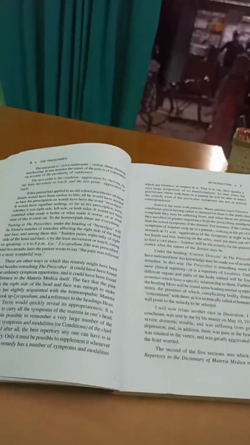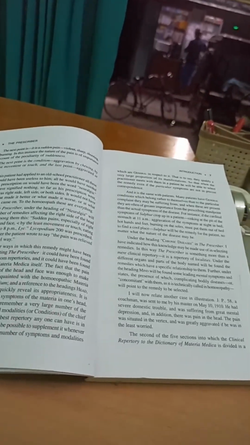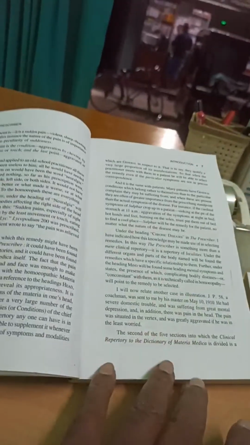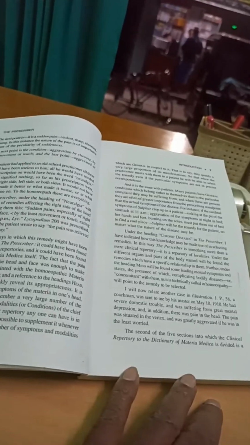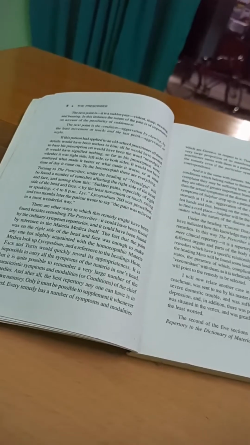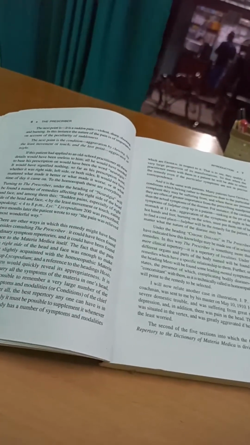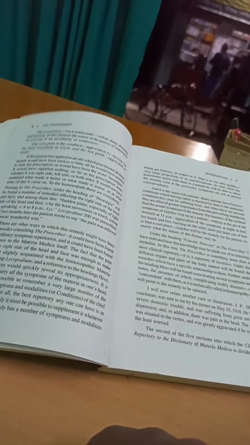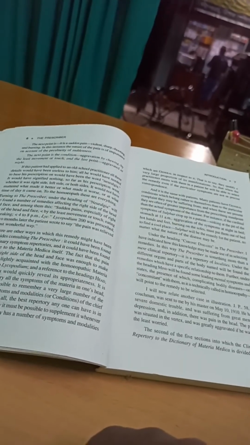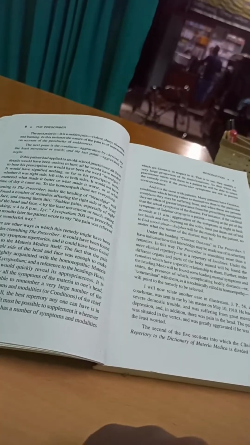Under this heading, chronic disease in the prescriber, I have indicated how this knowledge may be made use of in selecting remedies. In this way, the prescriber is sometimes more than a mere clinical repertory. It is a repertory of localities. Under the different organs and parts of the body named will be found the remedies which have a specified relationship to them. Further, under the heading mind will be found some leading mental symptoms and states, the presence of which, complicating bodily diseases or concomitant with them, as it is technically called in homeopathy, will point to the remedy to be selected. I will now relate another case in illustration.